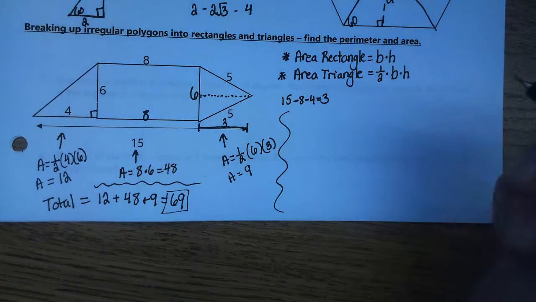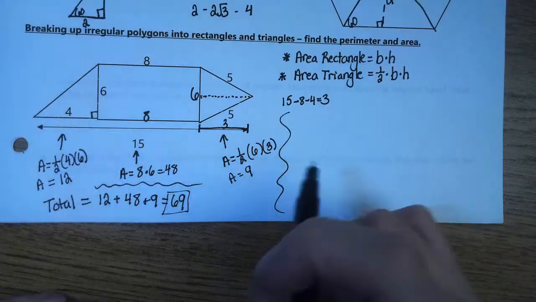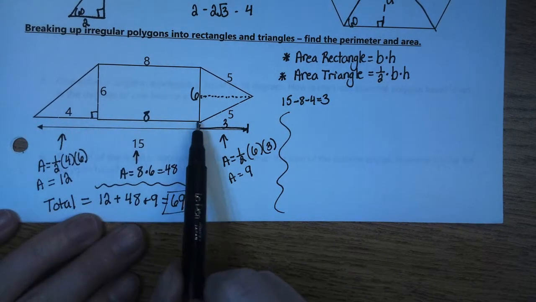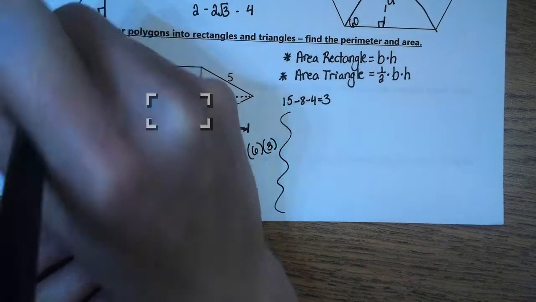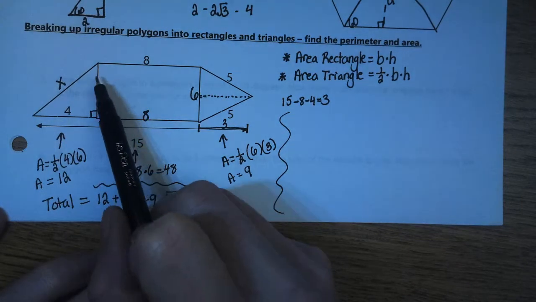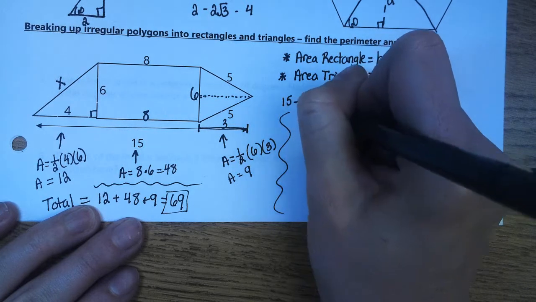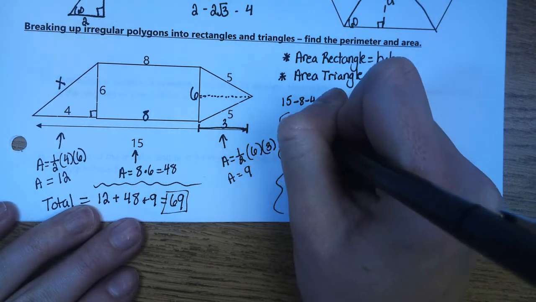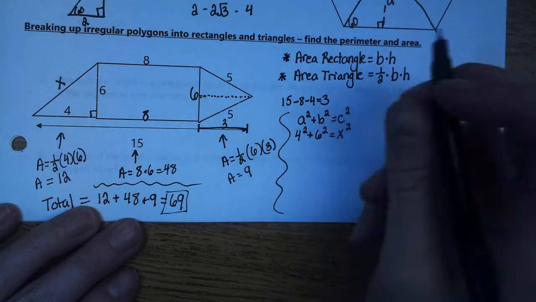So next is the perimeter. That's just around the outside. So for the perimeter, I just need to add up all the way around the outside. And I have pretty much every length I need except for this one right here, which we'll call x. This is the hypotenuse of a right triangle, though, so I can use the Pythagorean theorem, a squared plus b squared equals c squared, to solve for x. So I have 4 and 6 as my two sides, and I'm looking for the hypotenuse.